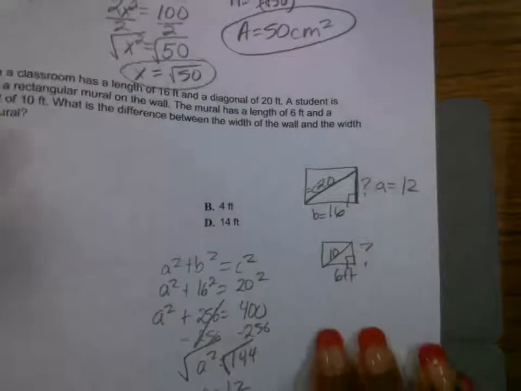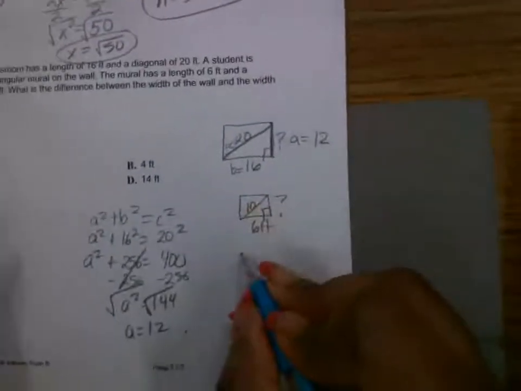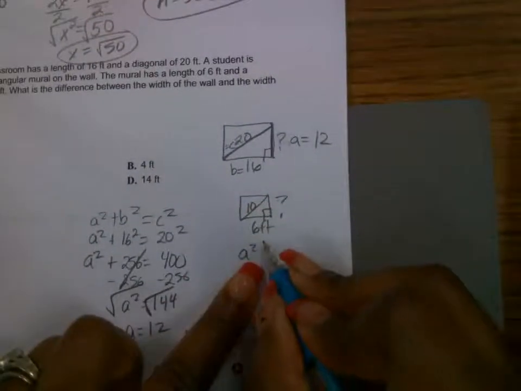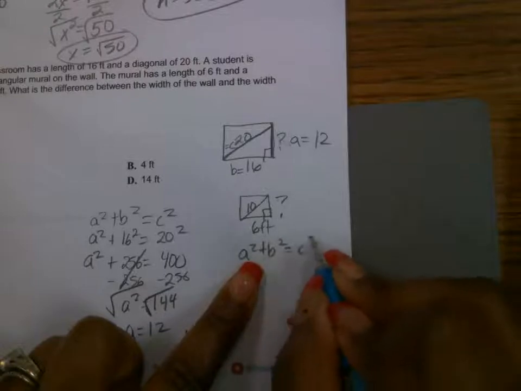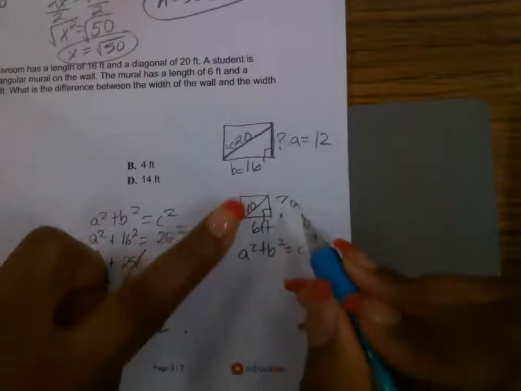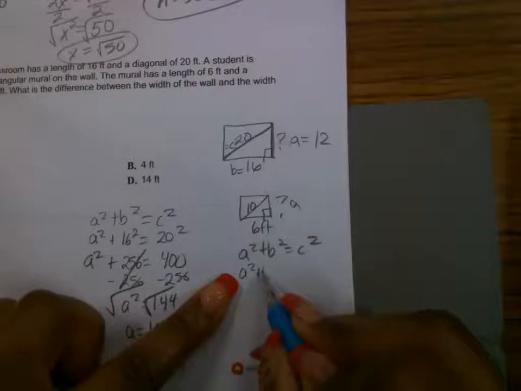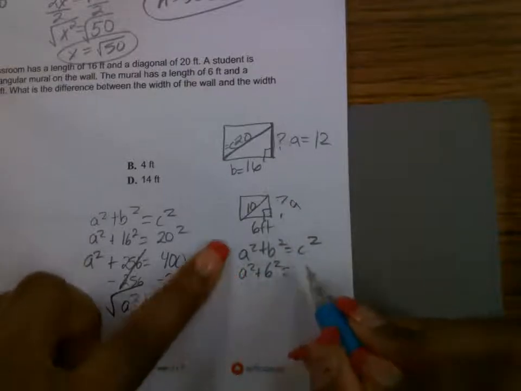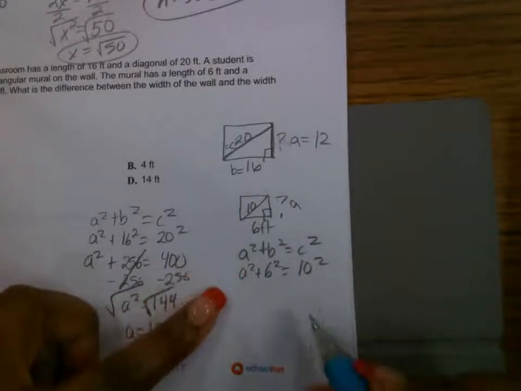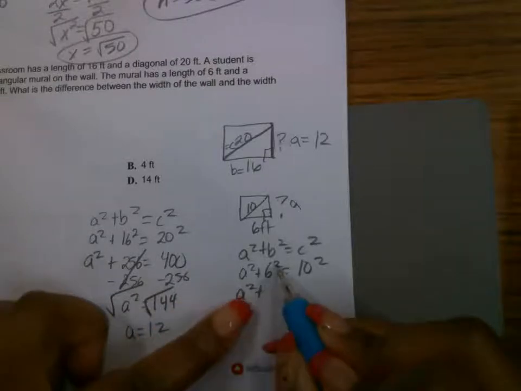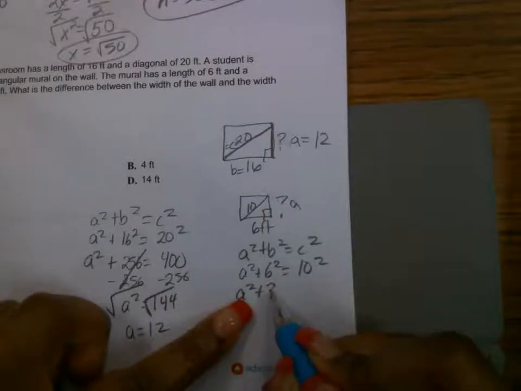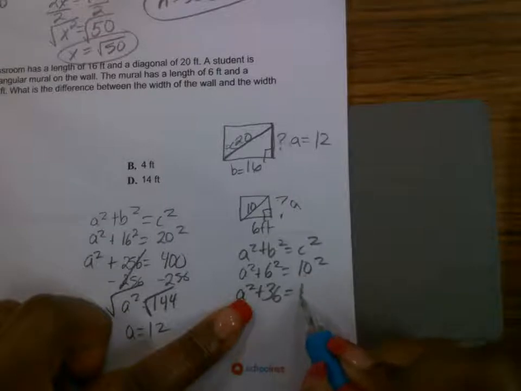So now let's do this one. Do it the same way. We got a squared plus b squared equals c squared. This is a. Okay, so a is missing. B is 6 squared, and c is 10 squared. So here we get 6 times 6 is 36. 10 times 10 is 100.